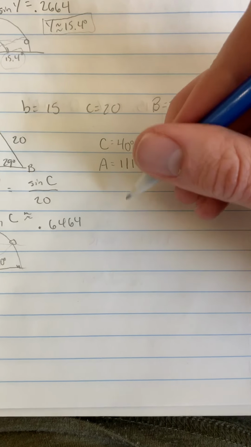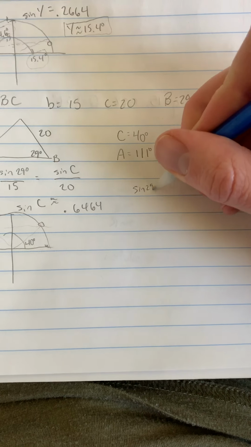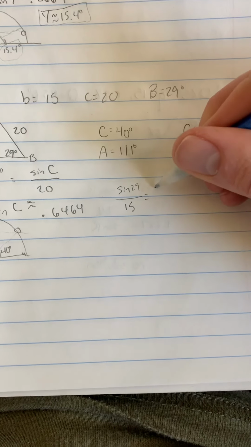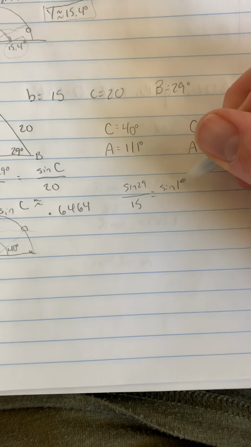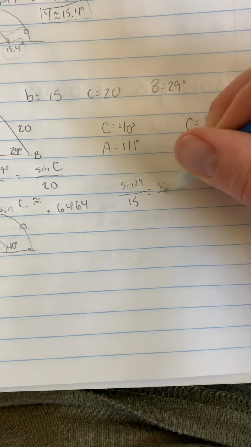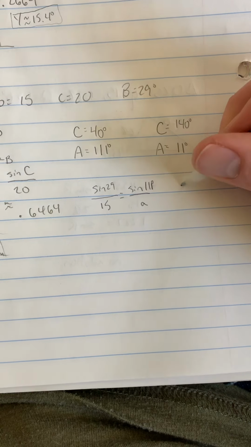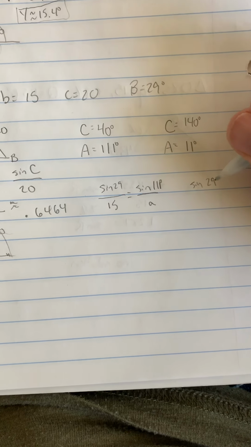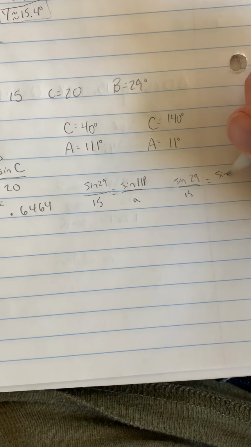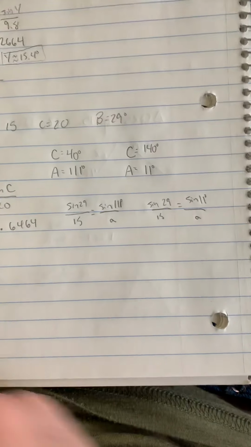So I could set up the law of sines. Sine of 29 degrees over 15 is equal to the sine of 111 degrees over a. And I could set up that the sine of 29 over 15 is equal to the sine of 11 degrees over a.